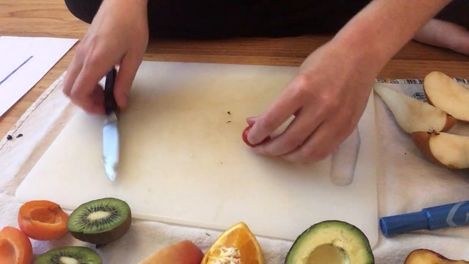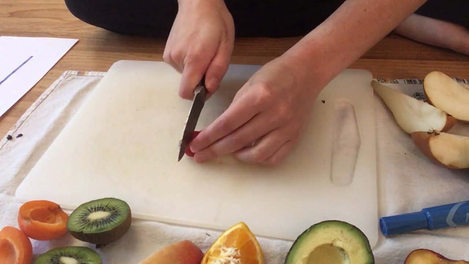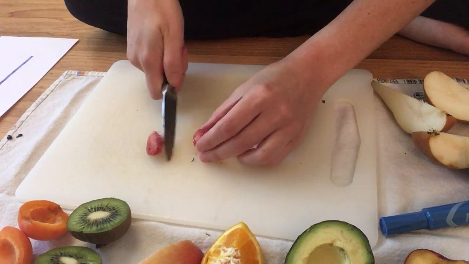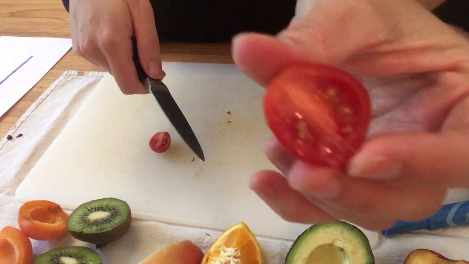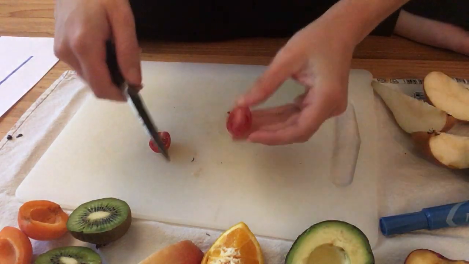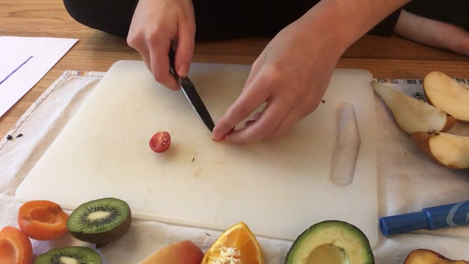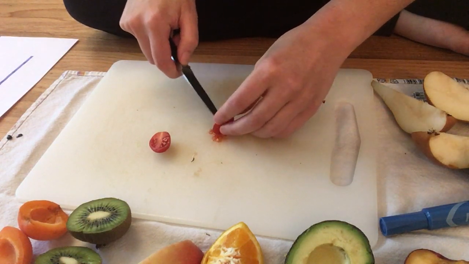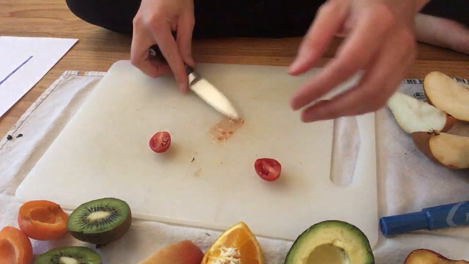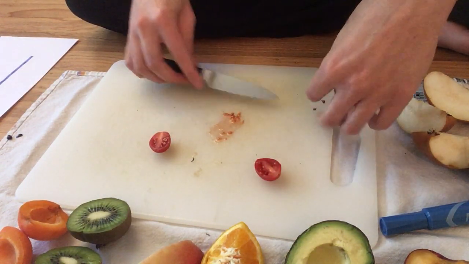Last one. Our tomato. Whoa, look at all those seeds inside. Let's see if we can count them.